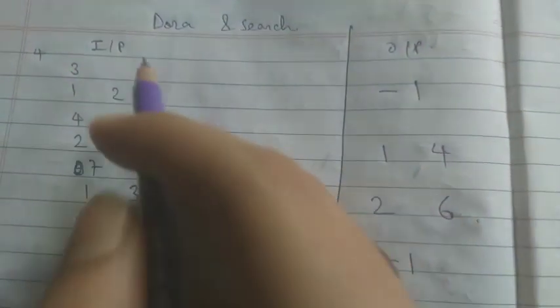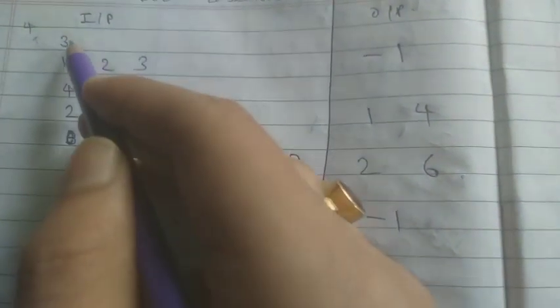So this question states that this is the number of test cases. This is the n, the size of an array, and this is not basically an array. This is a permutation. And if you know what a permutation is, it is the elements from 1 to n in a jumbled fashion. Okay, that's what permutation means.